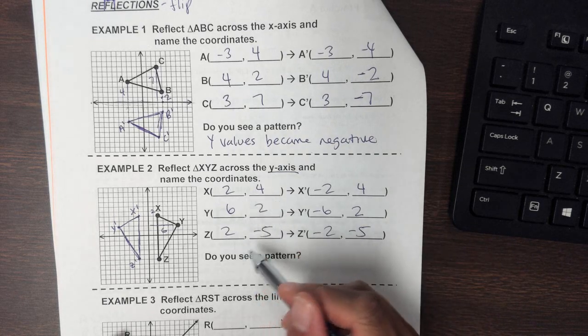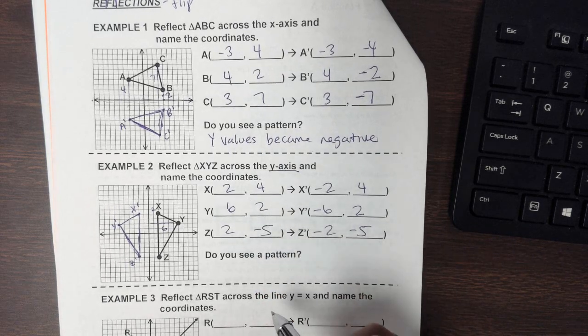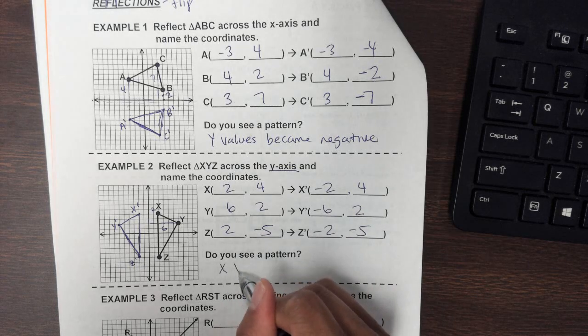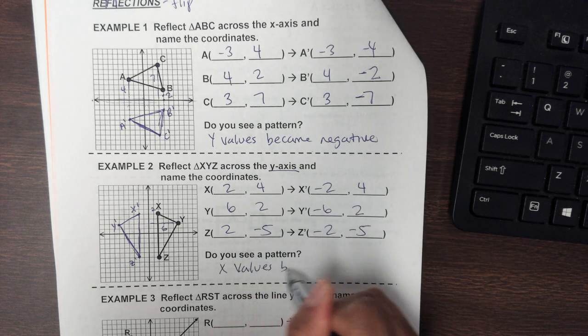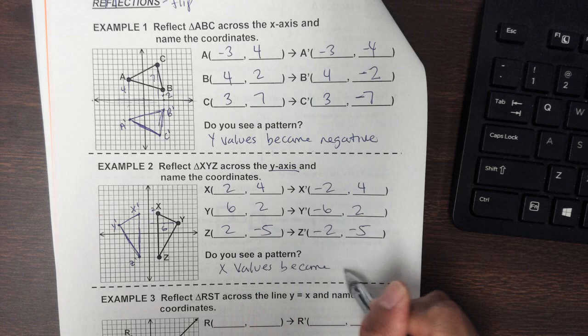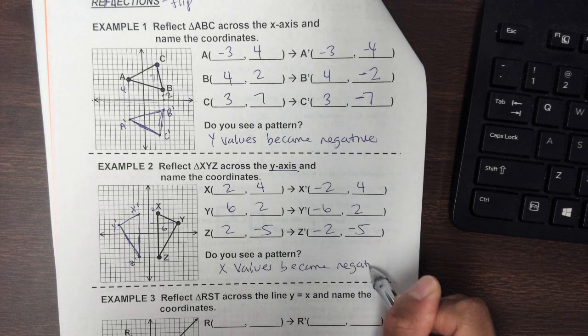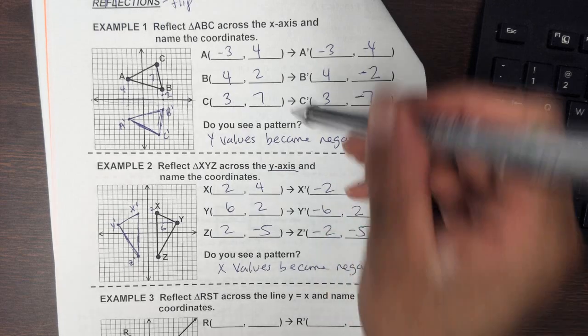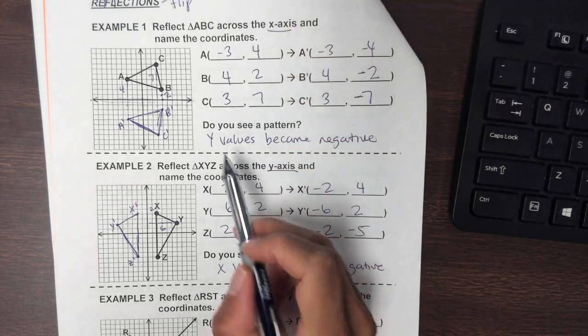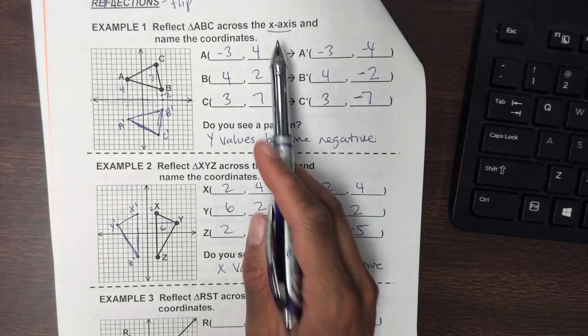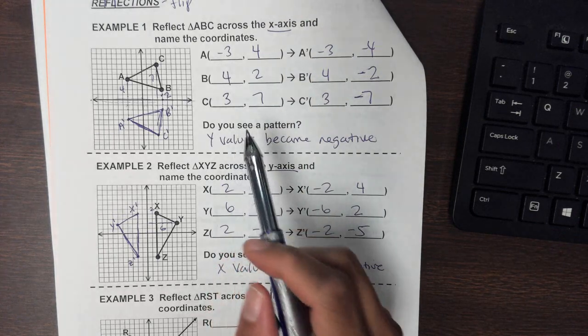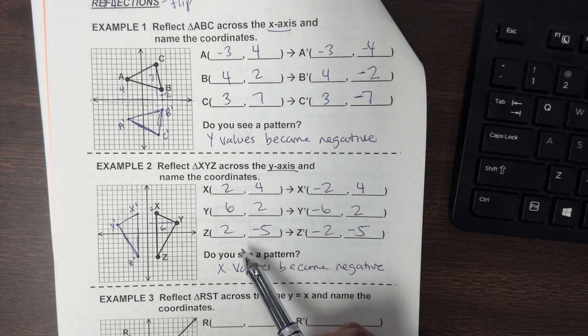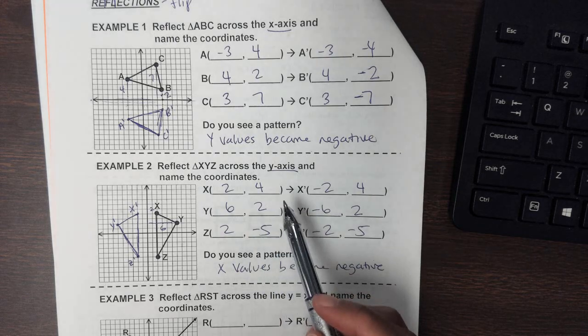So, do I see a pattern here? It looks like my x values changed, but my y stayed the same. So my x values became negative. Okay? So think about this. Across the x-axis, my y values changed. And if I'm dealing with the y-axis, my x values changed. So see how they're interchangeable that way.